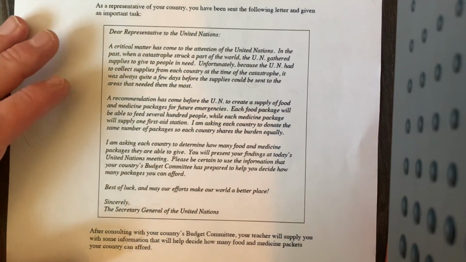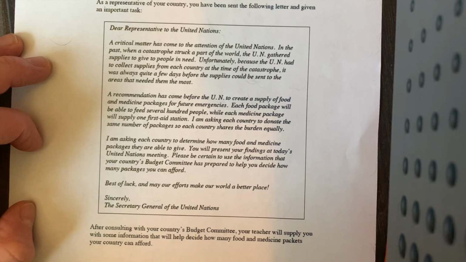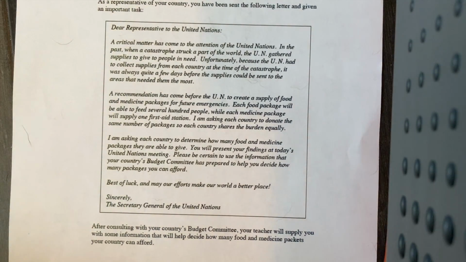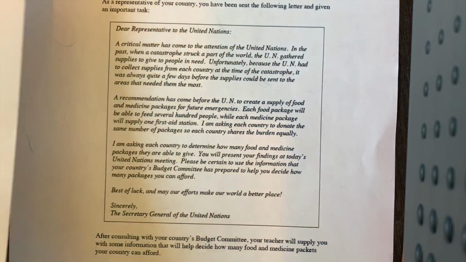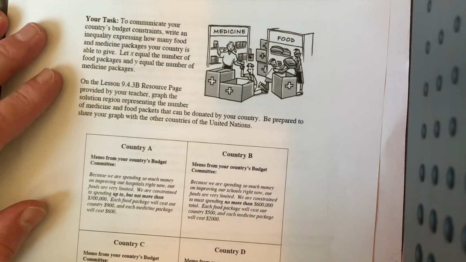Pretty important position there. After consulting with your country's budget committee, your teacher will supply you with some information that will help decide how many food and medicine packets your country can afford. So that's what you're doing today. Hopefully you read through it on your own, because your teacher has already given you this information.